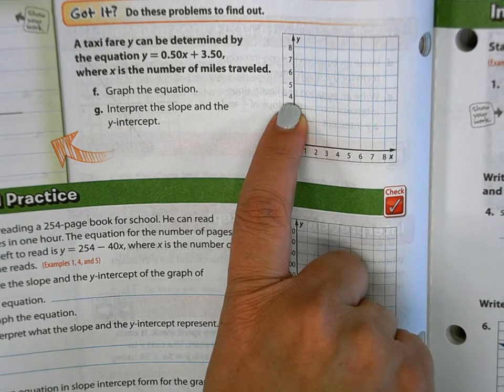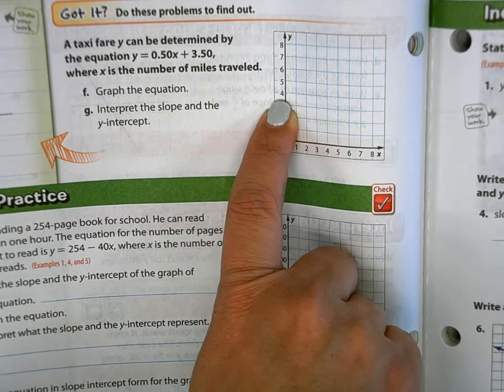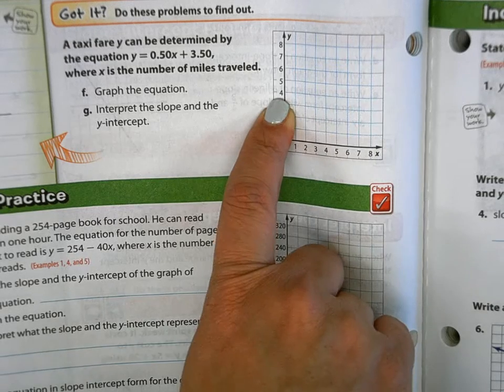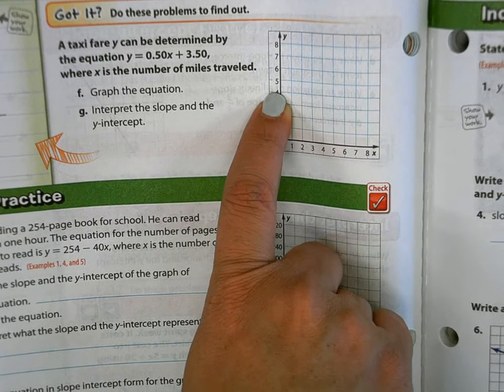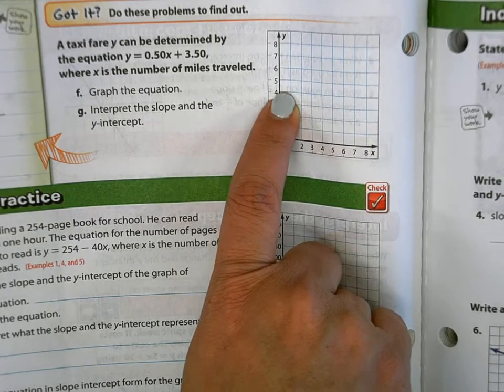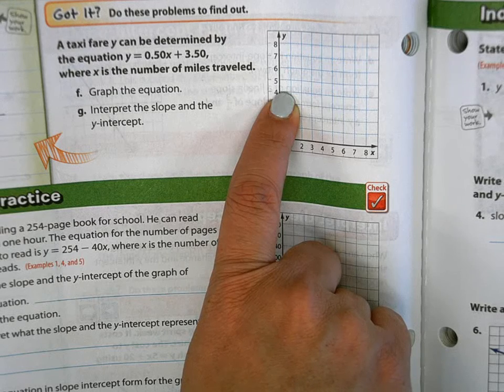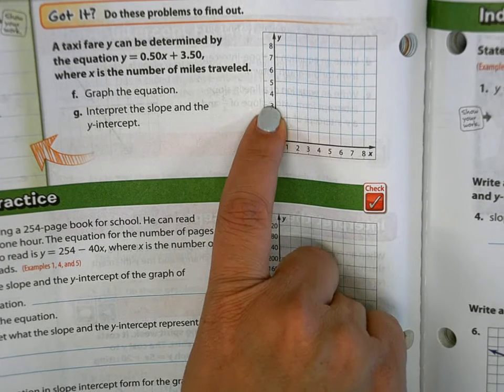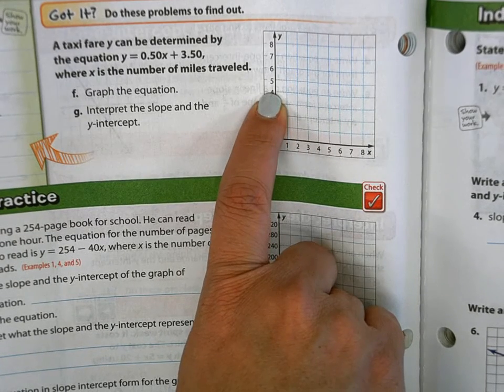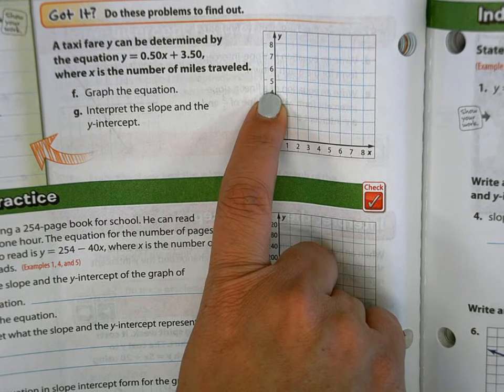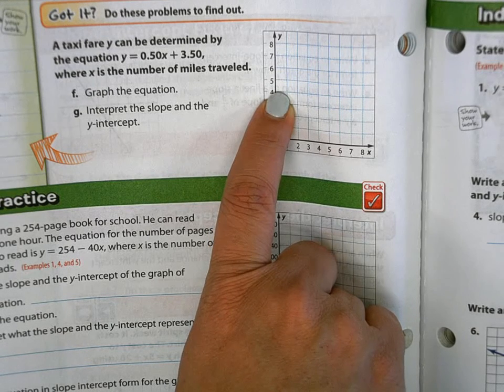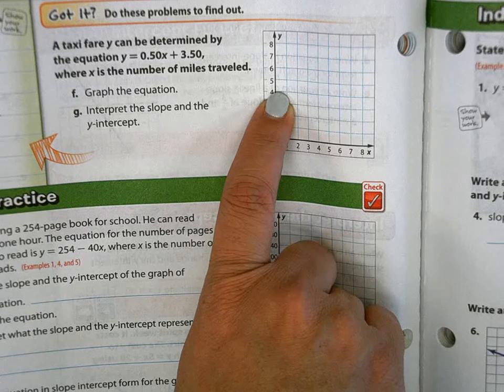And now I know my slope is 0.5 over 1, right? So I go up half to the 4 and over 1 and put another dot. Go up from 3.5 to 4, that's half, right? And then go over 1 and put another dot.